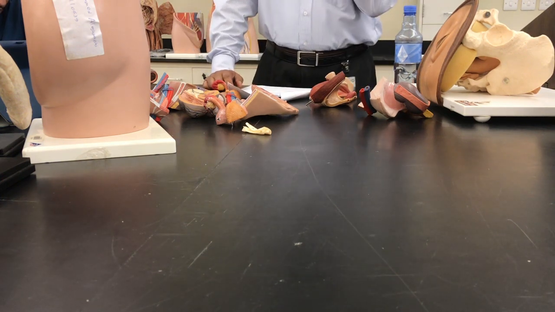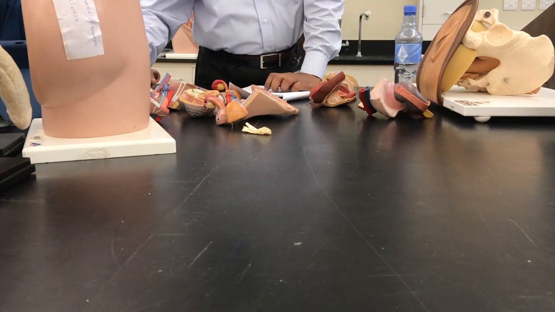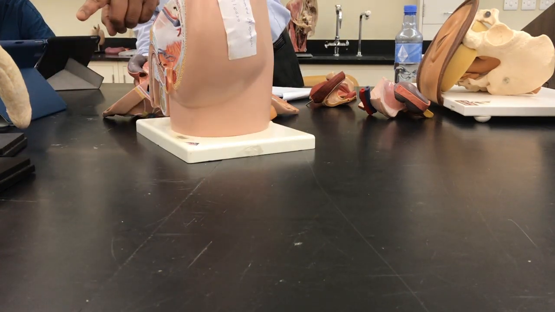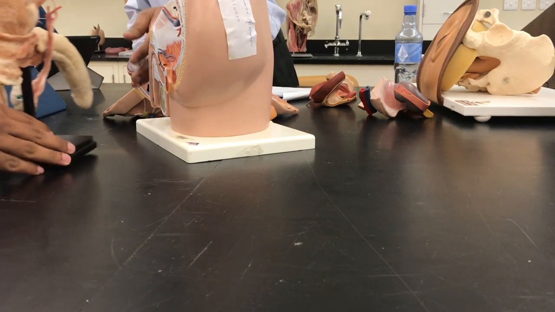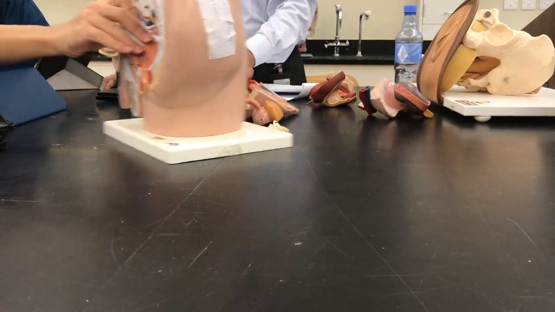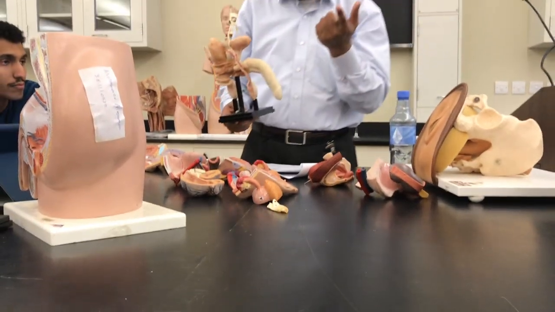Now, first they start with the penis. Identify first the structures.